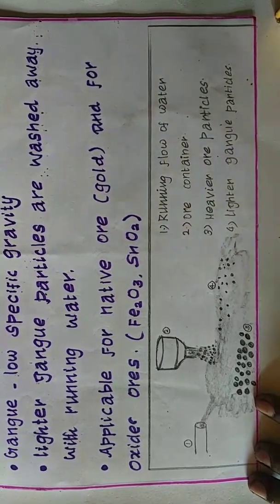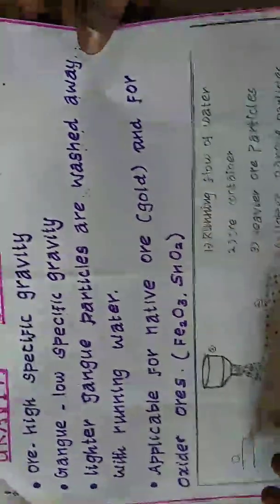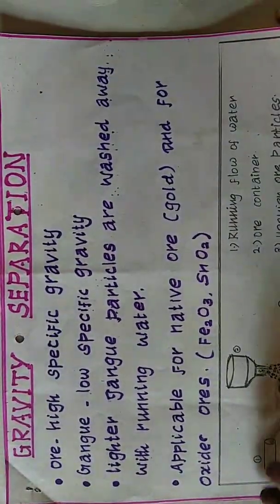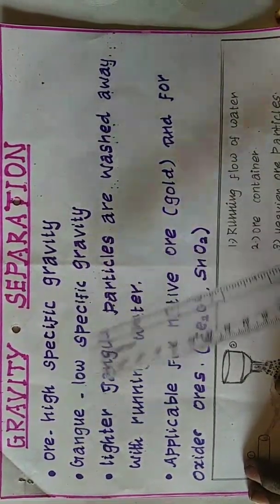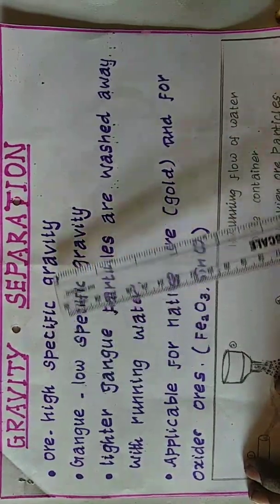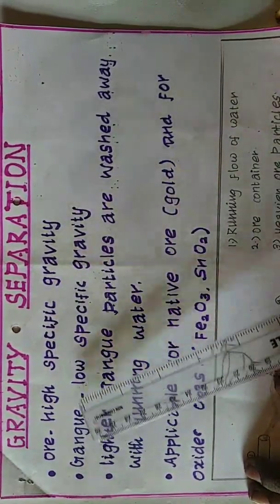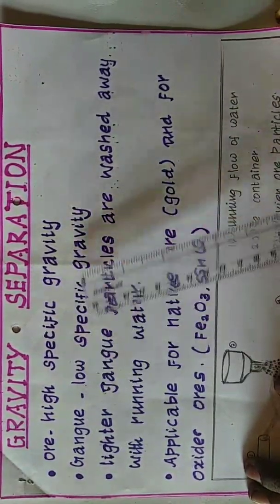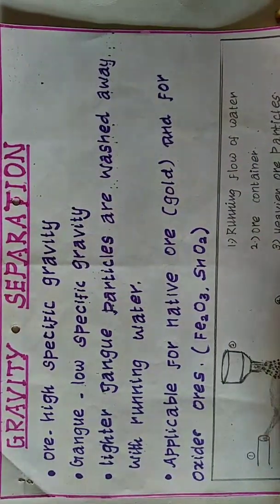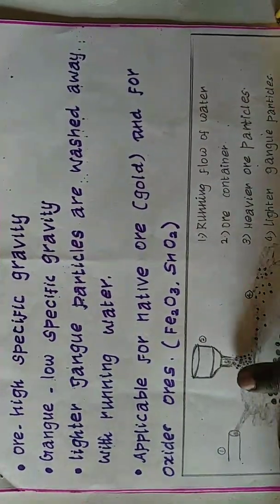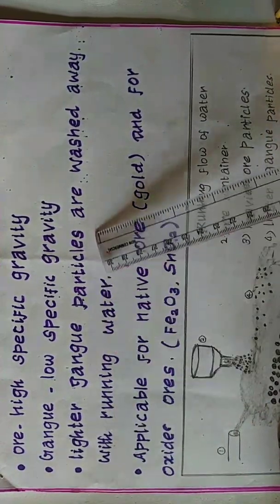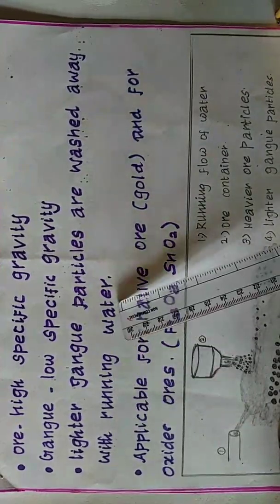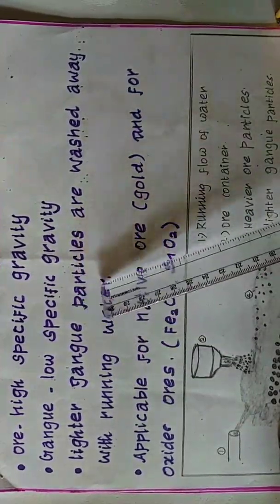Is it clear? So what are the important points we have seen from the gravity separation method? The ore particles and the gangue particles must possess different specific gravity. Generally, the ores will have higher specific gravity, whereas the gangue particles will have low specific gravity. Now, the powdered form of the ore is allowed to flow with the running flow of tap water. During that time, the lighter gangue particles are washed away with the running water because they possess lower density.